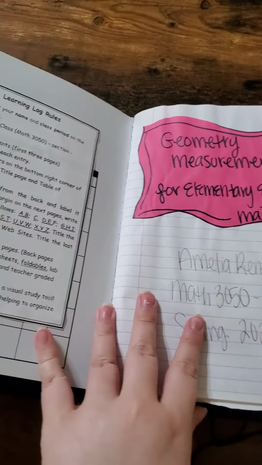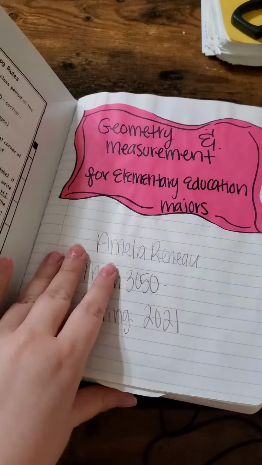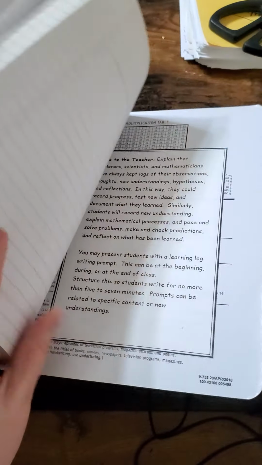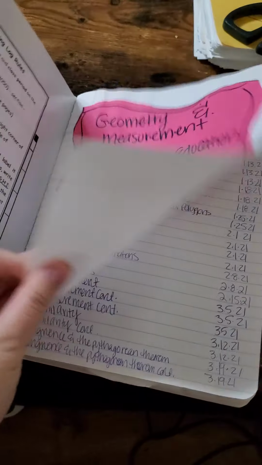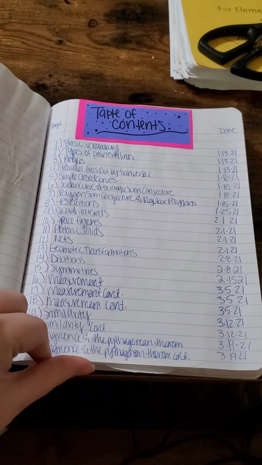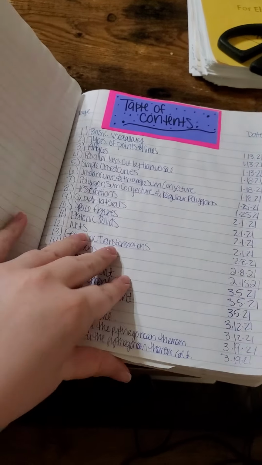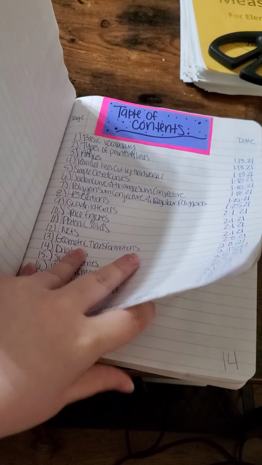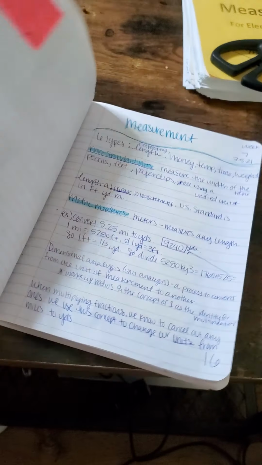On the inside, I have my learning log rules as well as my title page. And in the very back, I have my note to the teacher. This is my table of contents, and we're going to start off with measurement, which is on page 16. So I'm going to go over to page 16. This is where the second half of the semester starts.